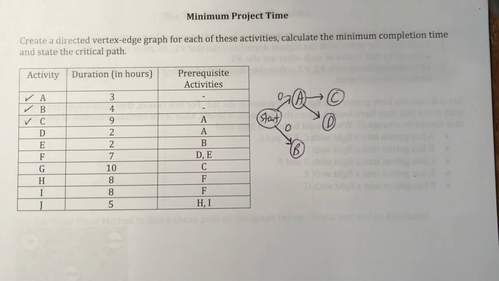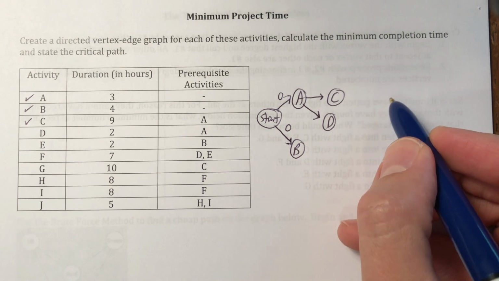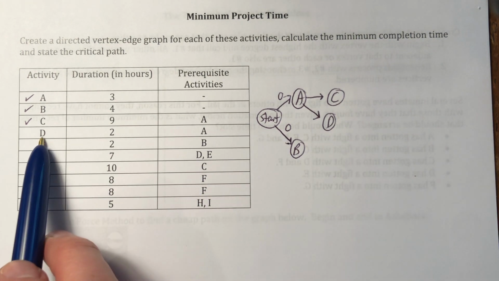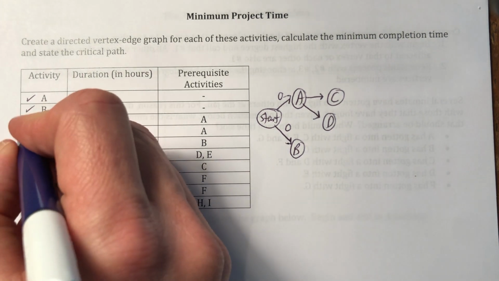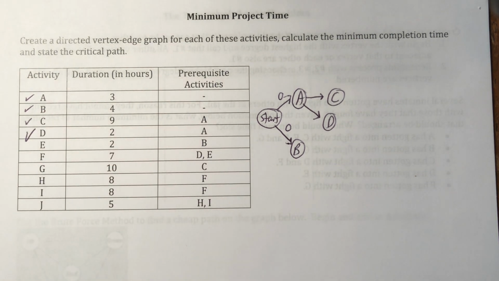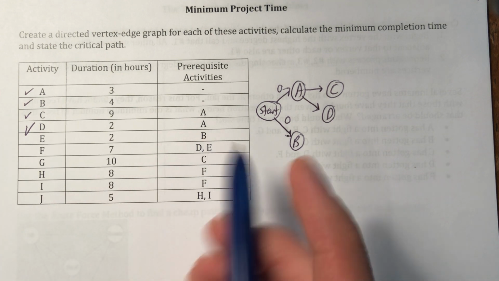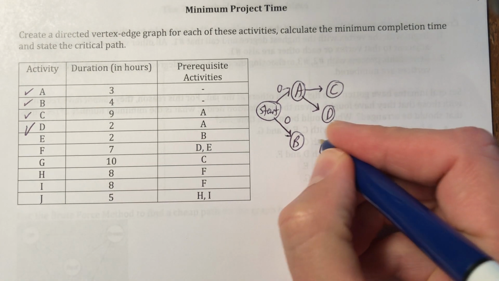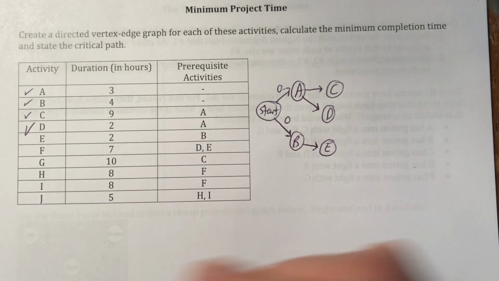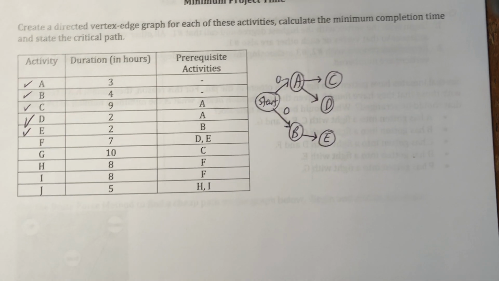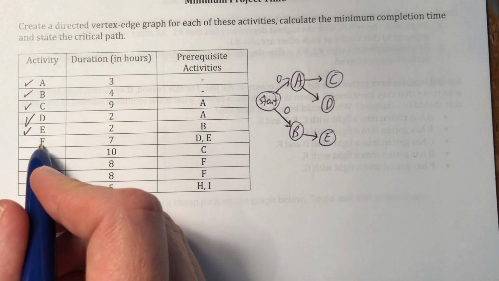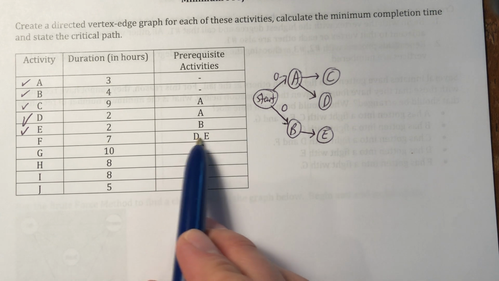Now, I might be tempted to put a D over here and be like, well, C leads to D. No, no. In order to have D, I need A. All right, that's an ugly check. Oh, well, don't judge my checks. E needs B. Well, in order to put an E, I'll have to send him from B. Cool. In order to put an F, I need a D and an E.